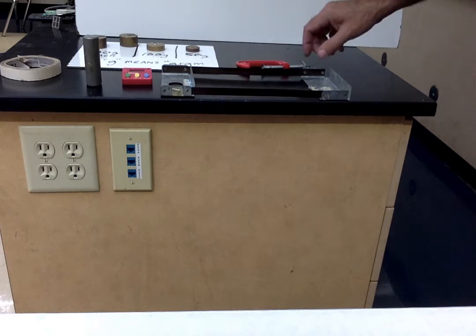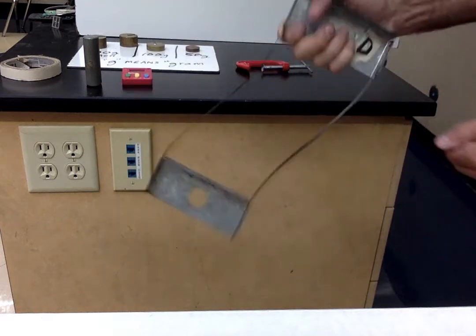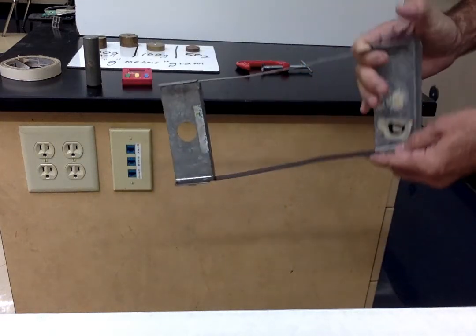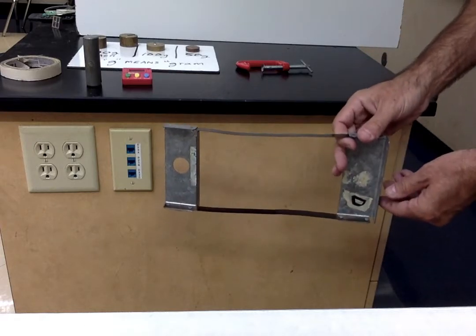This video is titled Intro to the Shake Tester. This is the shake tester. You can see why it's called a shake tester. The official name is inertial balance. Sometimes I just call it the weird metal thing.